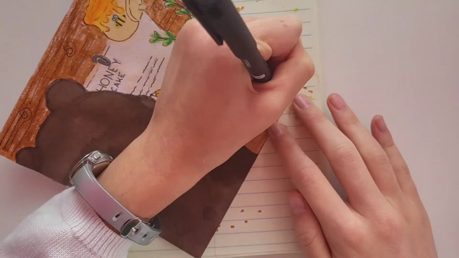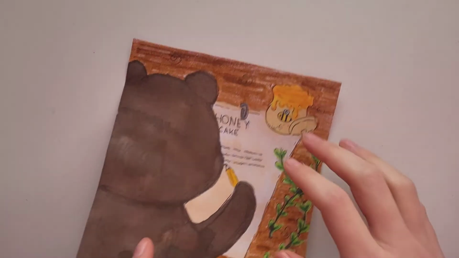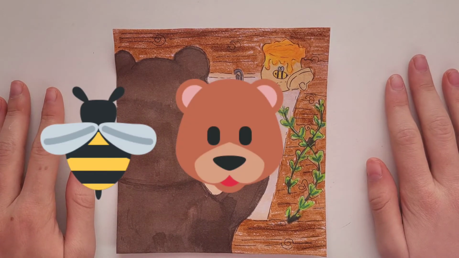I feel like I did kind of a bad job with this, but I tried. I really did. And I actually had folded the paper, so then I just cut off the excess. So here is how the finished drawing turned out from the emojis bee, bear, and paperclip.